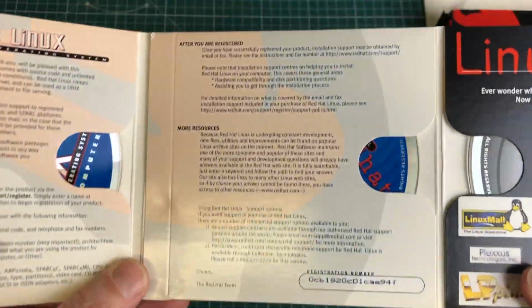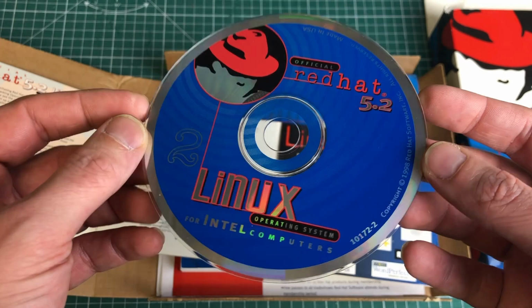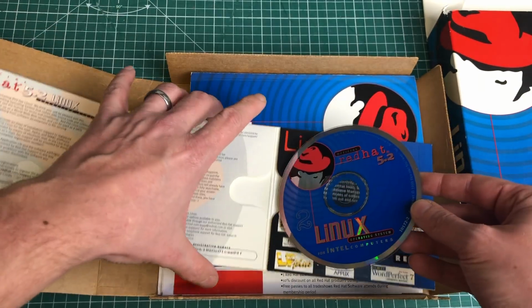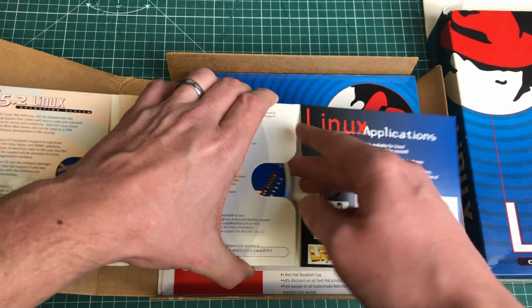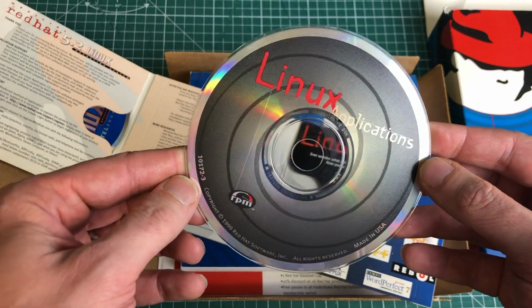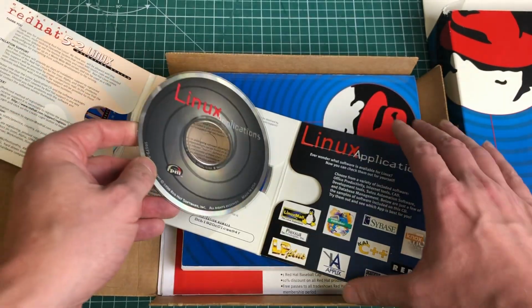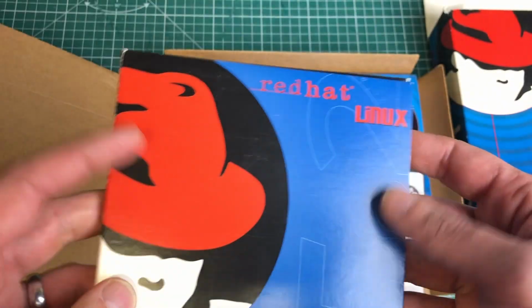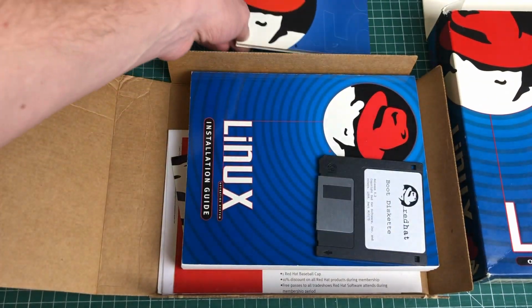The second CD contained all of the application source code. So Linux being one of the most popular open source projects out there, every application that came with Linux also came with source code. And finally, there was this application CD, which contained some commercial software demos. Don't think a lot of these were a big hit, especially not in the consumer market.